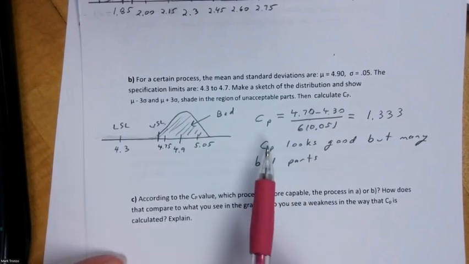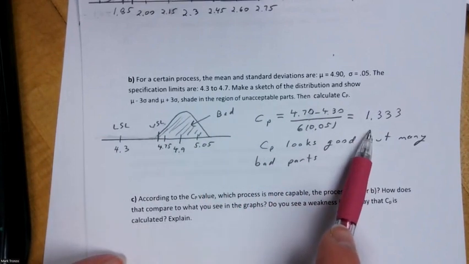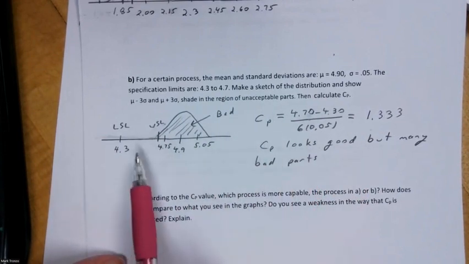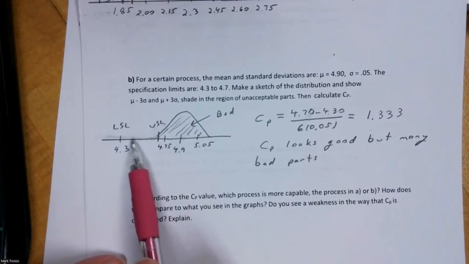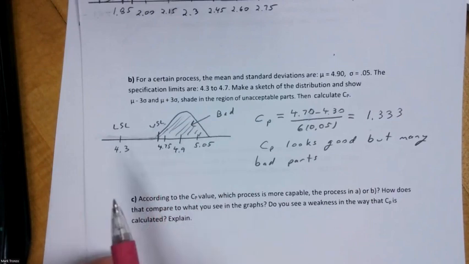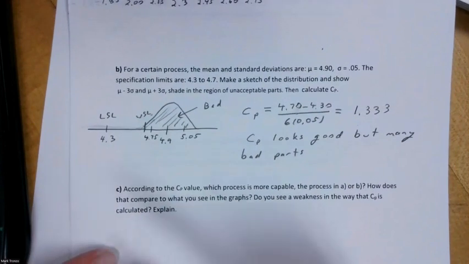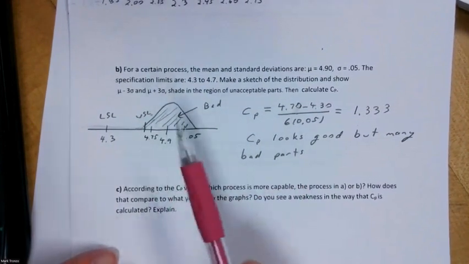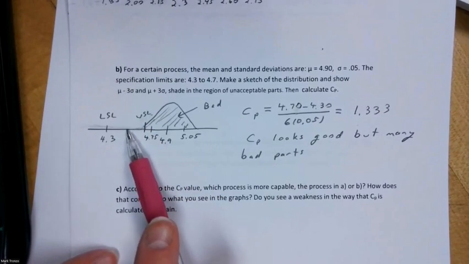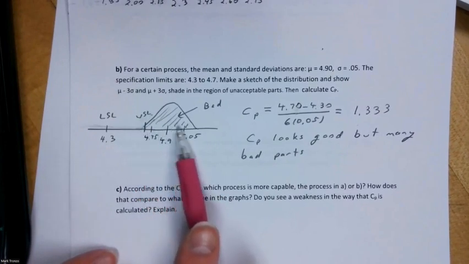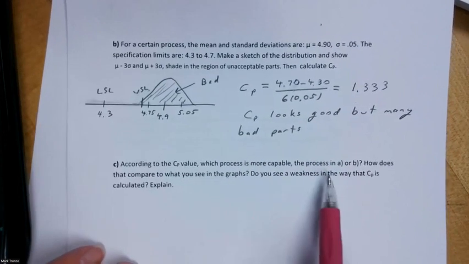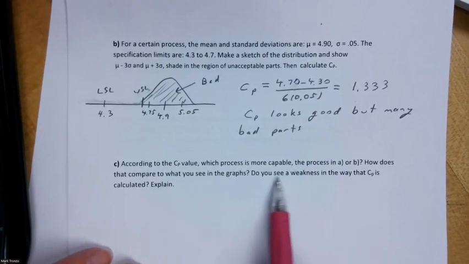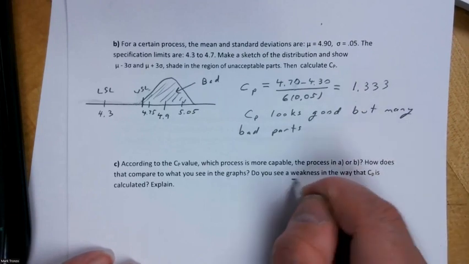But again, the CP value just tells you the width of your process compared to the width of the specification limits. So in some ways, it does give you a lot of indication. Like we said before, you may be able to just adjust your process and then get things well within your tolerances. But on the next part, that's one of the weaknesses.